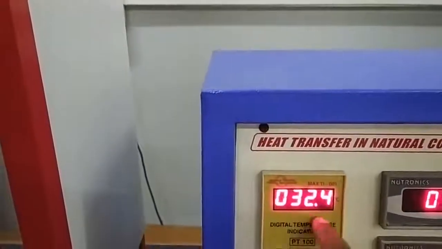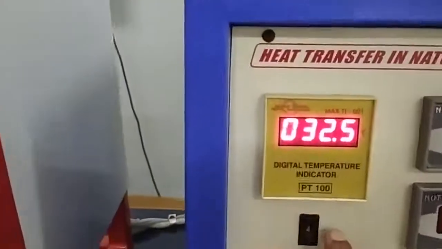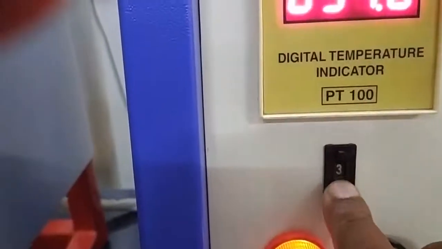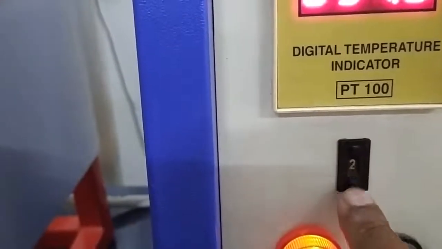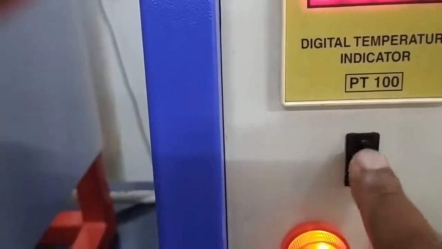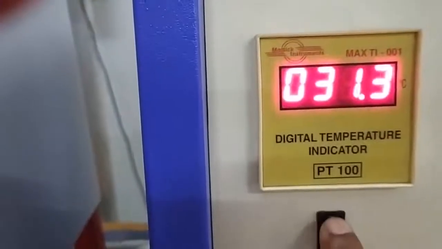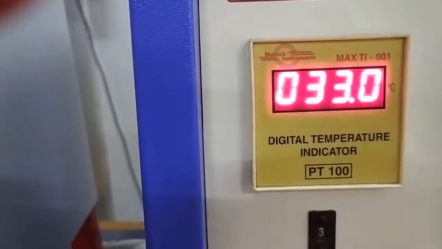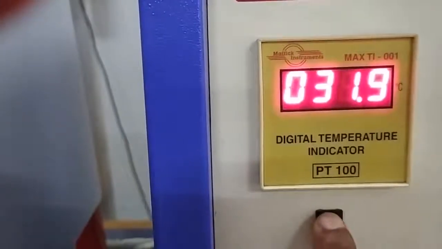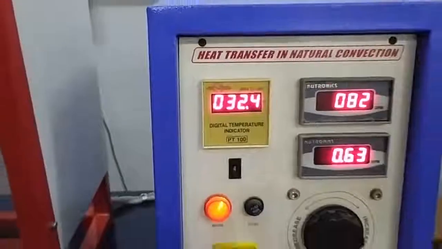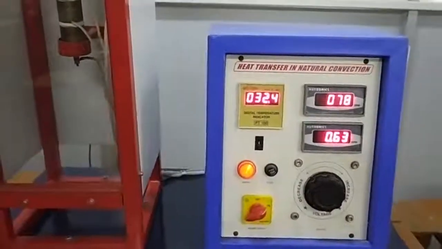This indicator gives us the temperature reading, and you can see this small switch here. This 4 written here. Then if I click this, it is 3. Then it is 2. That means this is the temperature reading of thermocouple 2. If I click it here, this is the temperature reading of thermocouple 3. If I click it again here, this is the reading of thermocouple 4. Likewise, you have to take all the thermocouple readings after 1.5 hours.